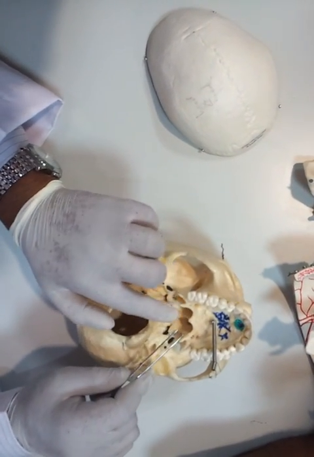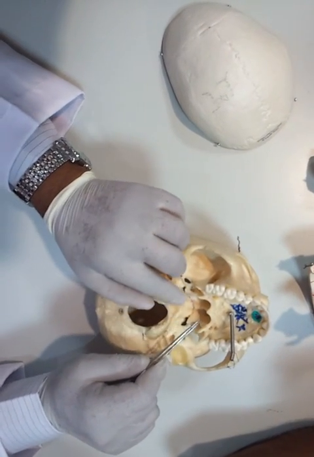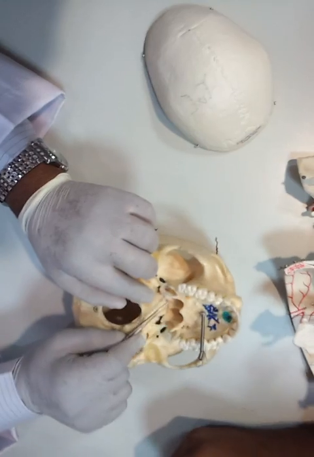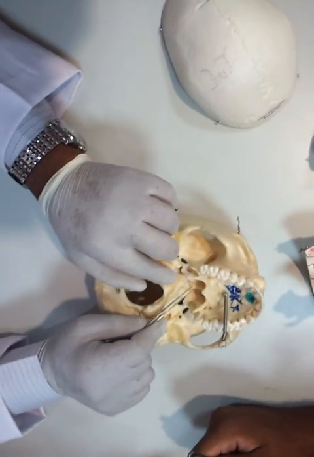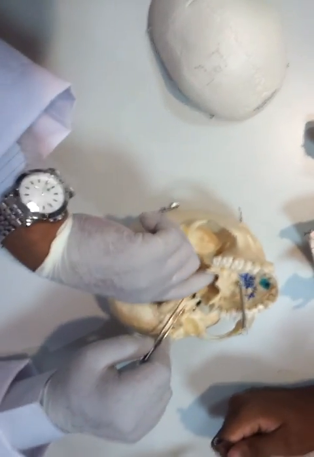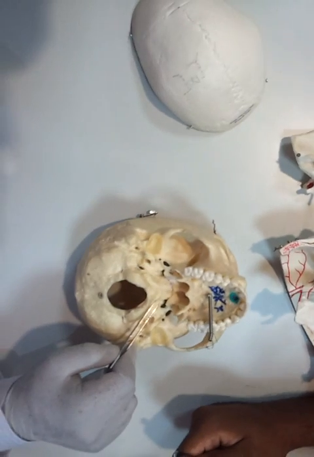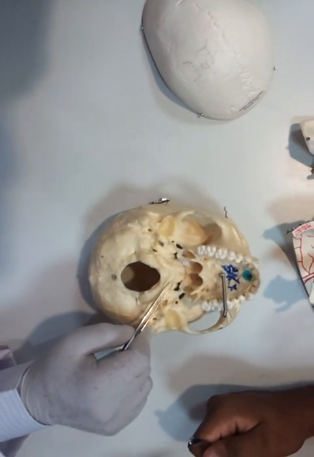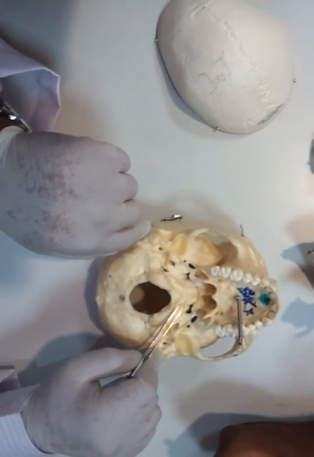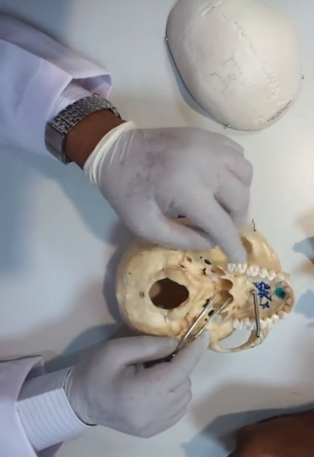Whenever there is soft palate muscular denervation, or the muscles of the soft palate get paralyzed, there are chances of re-entry of the food particles into the nasal cavity. A person can take the food and it may regurgitate through the nose. So this is an applied aspect.